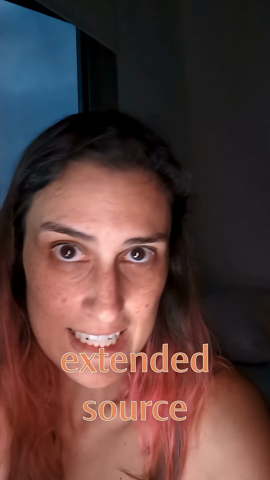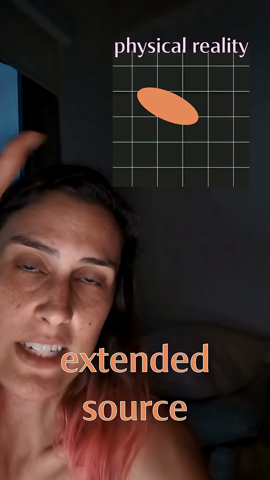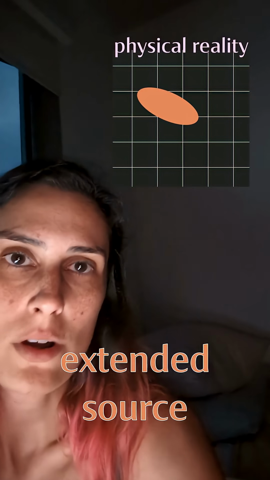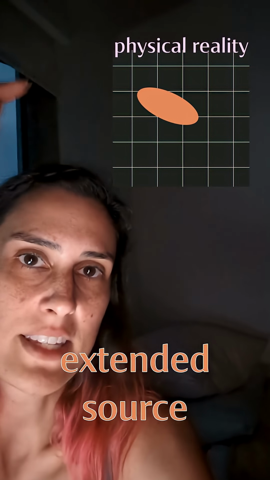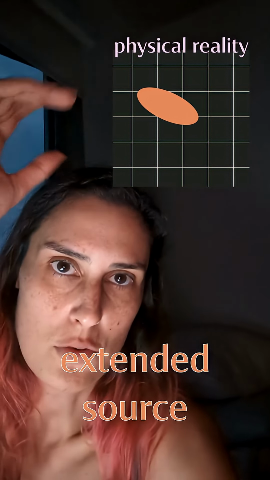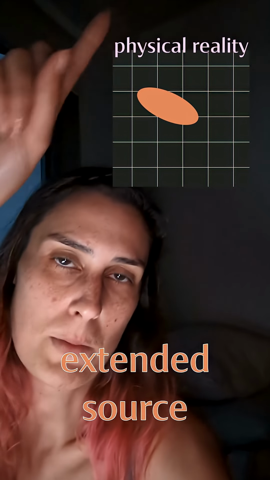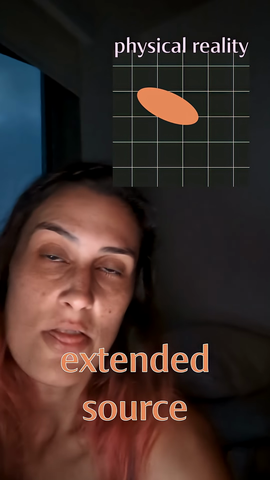So what happens if the source is no longer a point source? That is what we call an extended source. And that means that in reality, so not in the image necessarily, but in reality on the sky, the thing that you wanted to take an image of occupies more than one pixel. This is considered a resolved object because your resolution is high enough that you have multiple pixels that would be able to see this object.